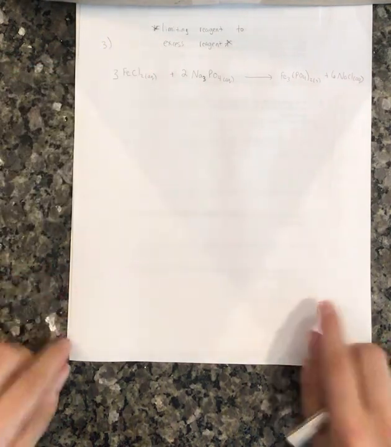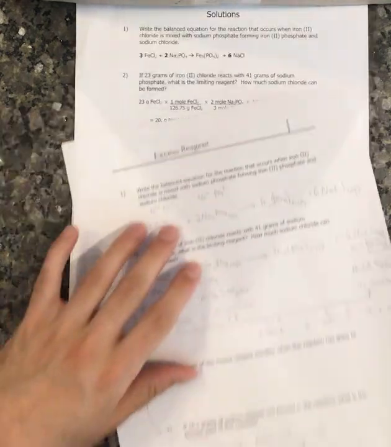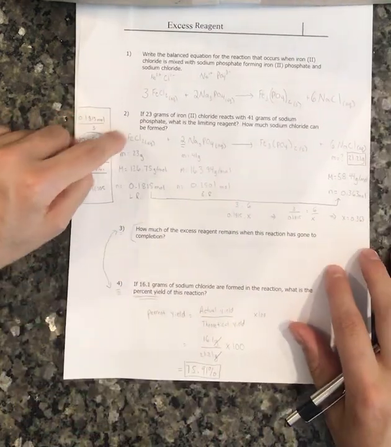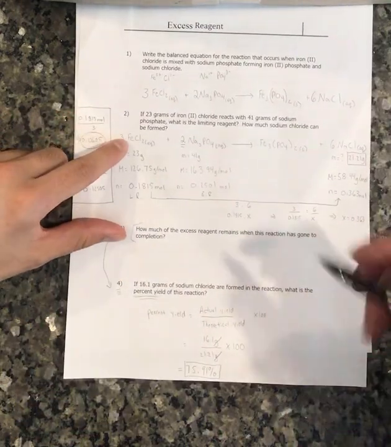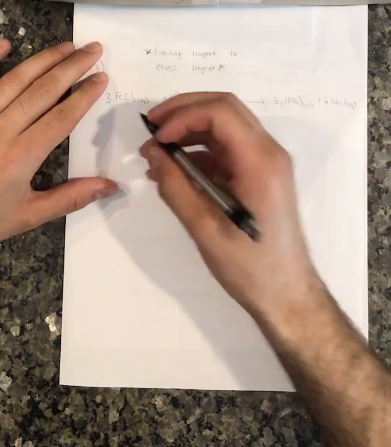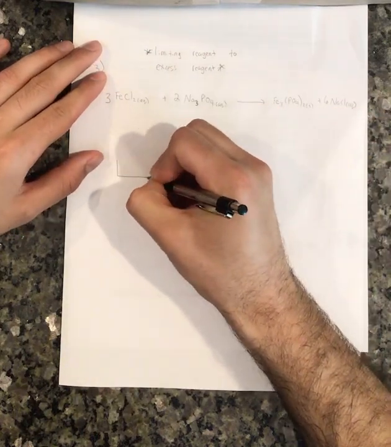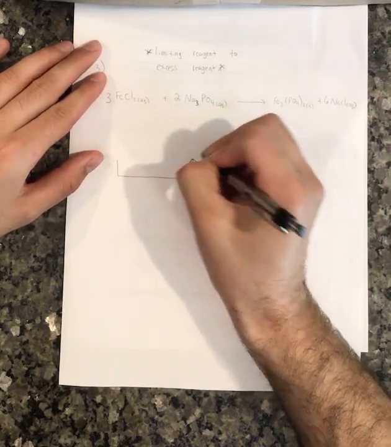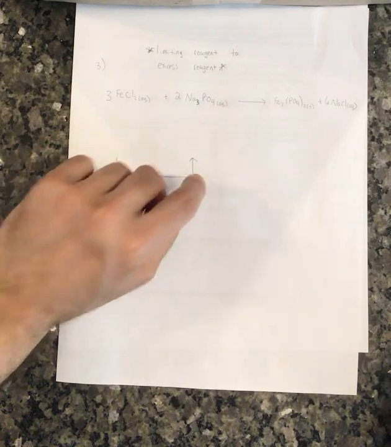So if you remember from our previous question, we found out that this iron 2 chloride was our limiting reagent. So what we're going to be doing is going from our limiting to our excess. So that's where our arrow is starting, and that's where our arrow is finishing. Okay. And what's nice about this question is that more than half of the work is actually already done for us.